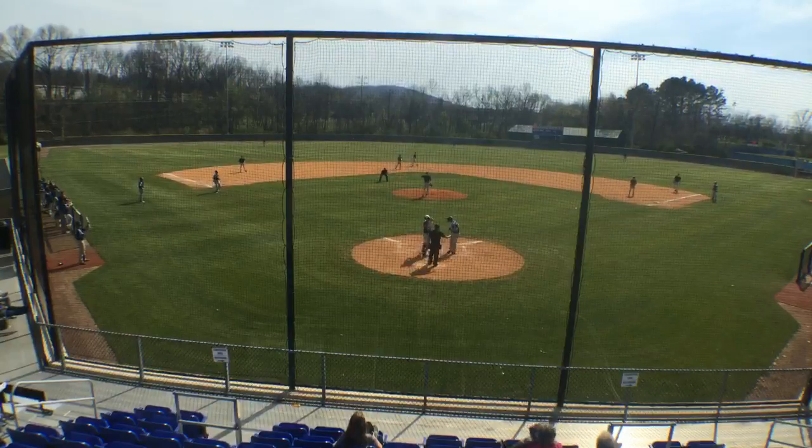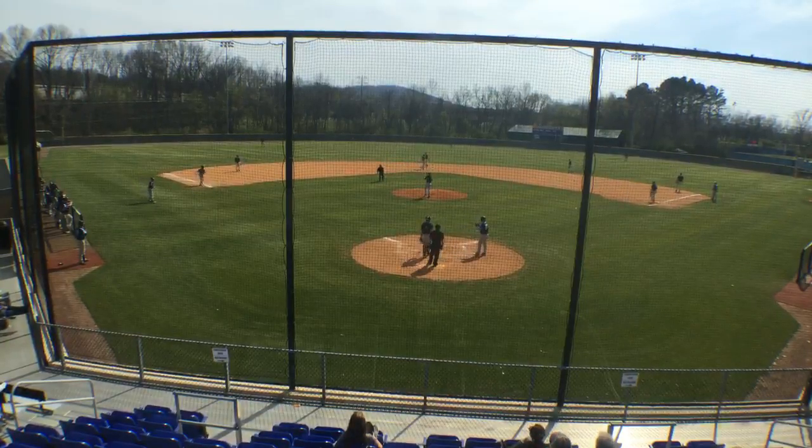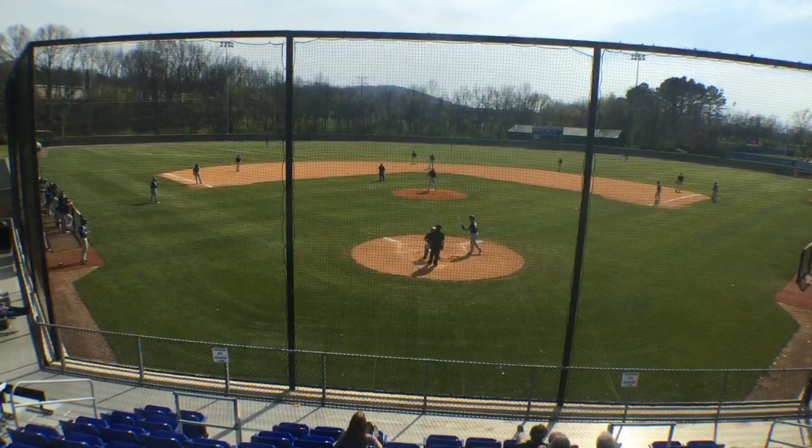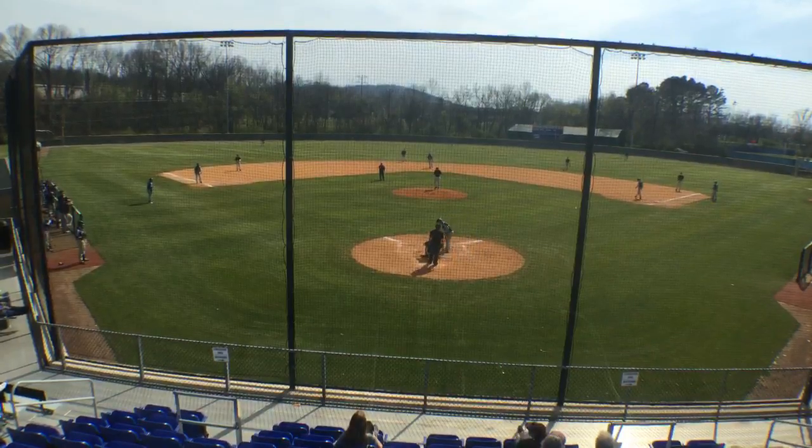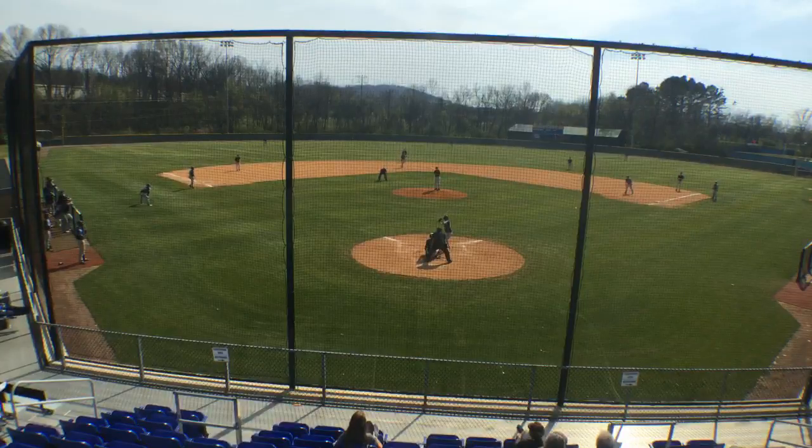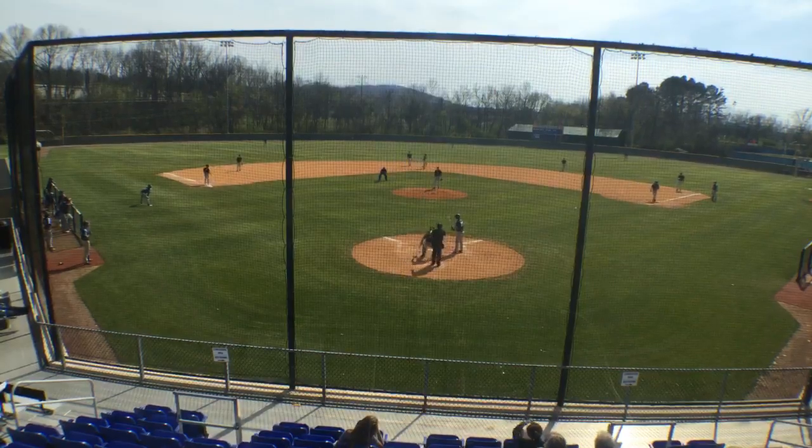And he throws a curveball. Great pitch. Outside corner, beautiful pitch. The count now is 1-2. 1-2 count for the batter, number 27. And the pitch is outside. Just misses for ball two.